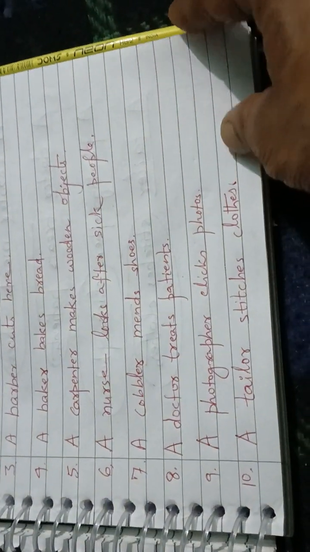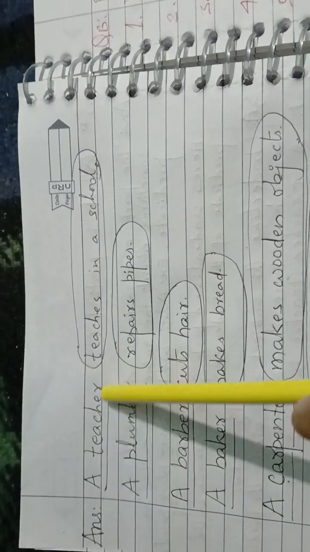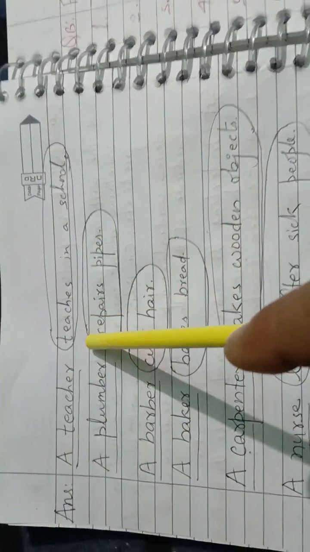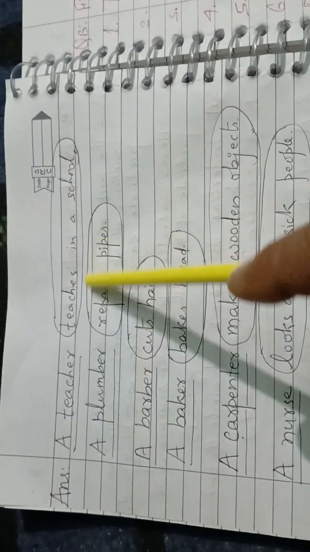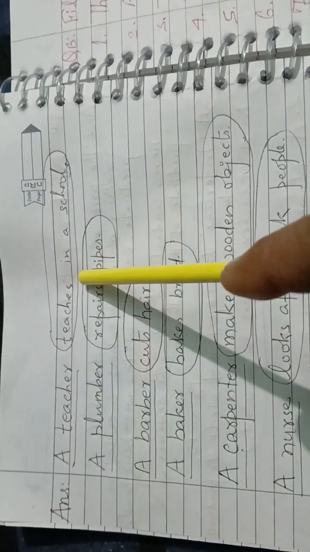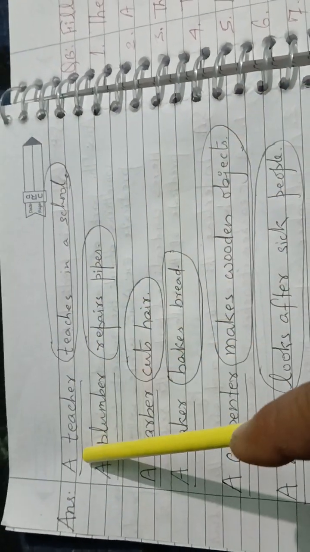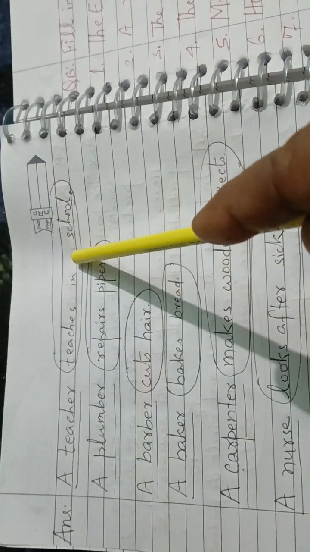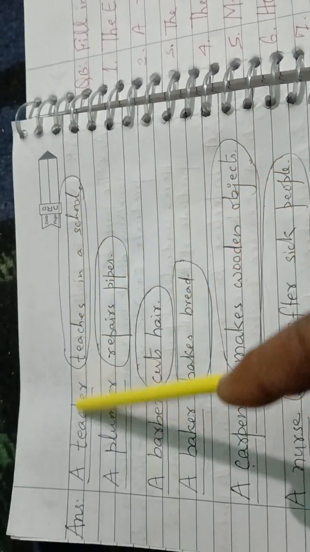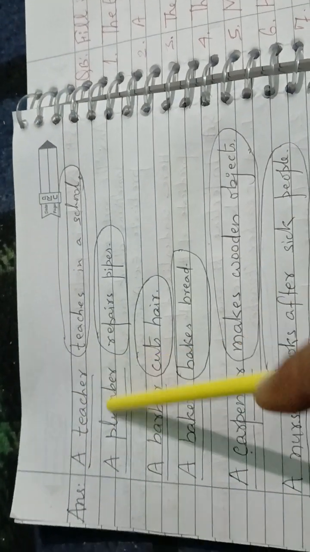Now you have to answer either with black colored ink or with blue one, or you can do it even with the help of black pencil. Answer. For your sake of simplicity, it has been done with black colored ink. Just watch and note it down accordingly. A teacher teaches in a school. This is the subject, and this one predicate. The circled part shows your predicate part, and the underlined part shows your subject.